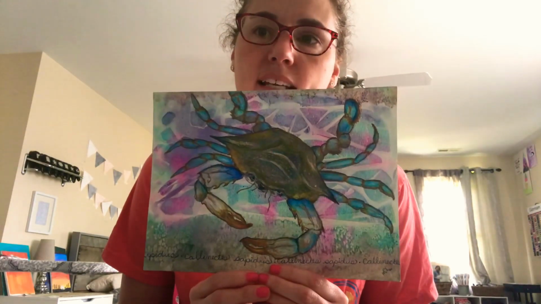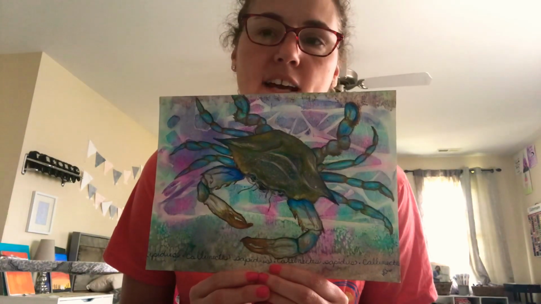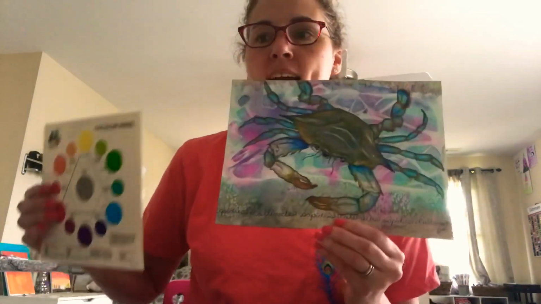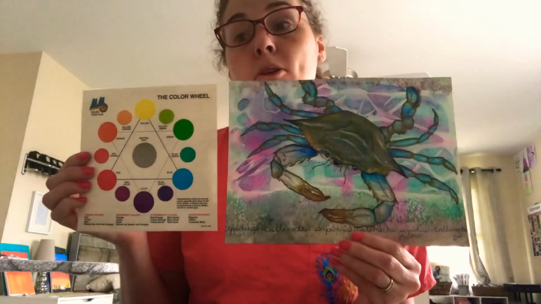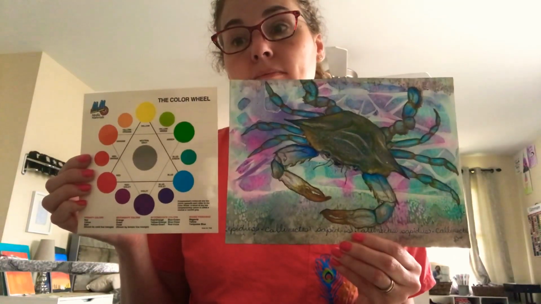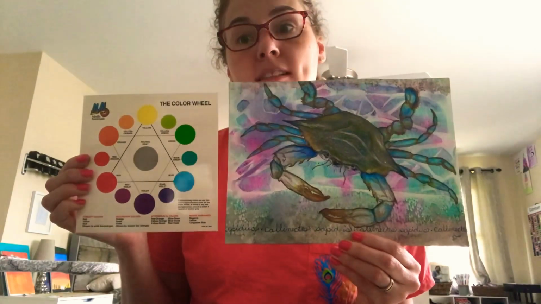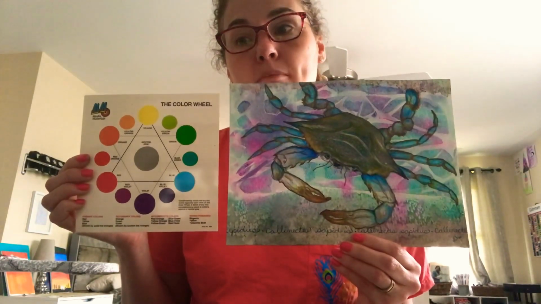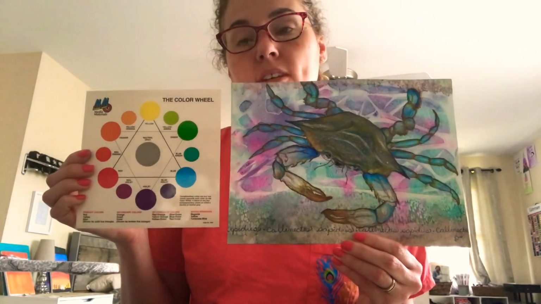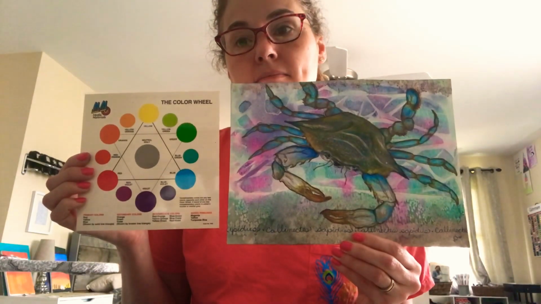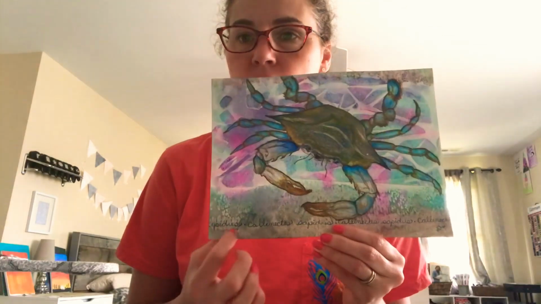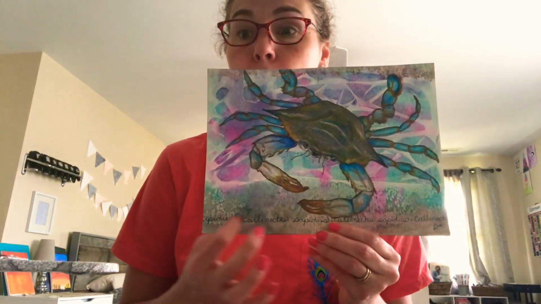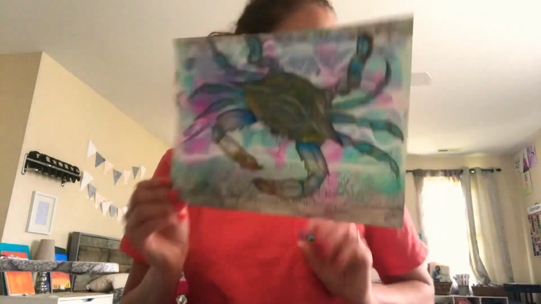But take a minute and look at it and see if you can identify the analogous colors. Remember, analogous colors are colors that are beside each other on the color wheel. Not opposite, but beside. I see blues and purples, even a few greens. Okay? And this little part down here is the scientific word for blue crab.